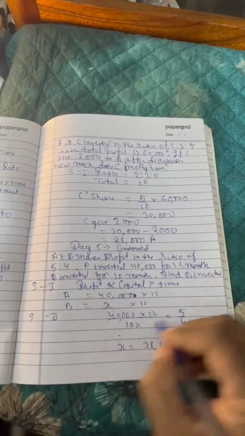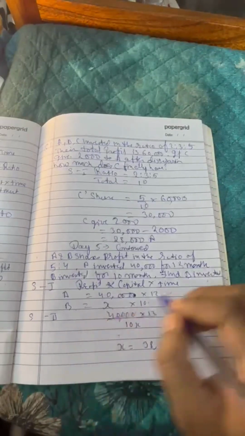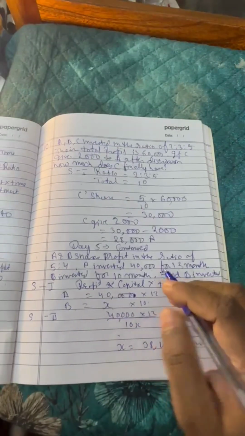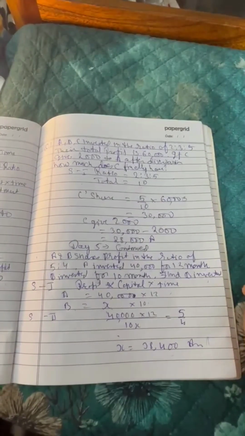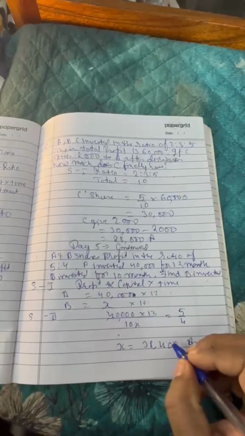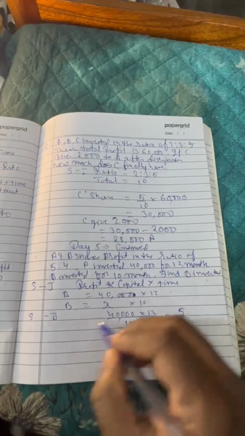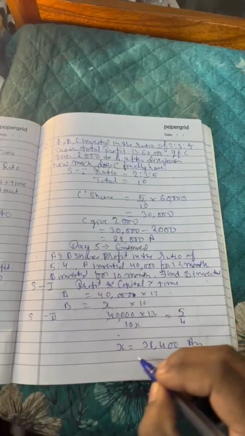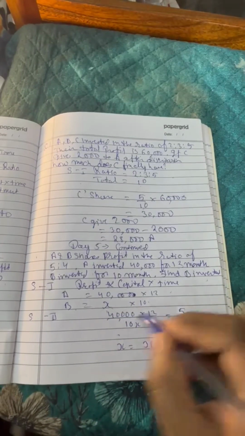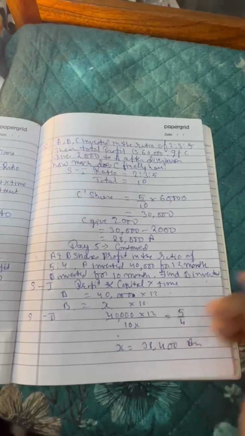After cross multiplying, this goes 50 and this goes 4, 4 is 16. So 3 lakh for 16 into 4 is 30, 19,20,000 divided by 50, and if you divide that, it's 38,400. Simple, it is like that. 10 goes here, 5 8 is 40, and then we cross multiply, we get 38,400. My only thing is practice.